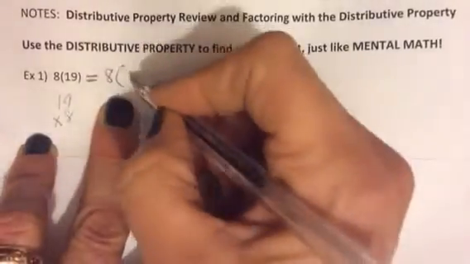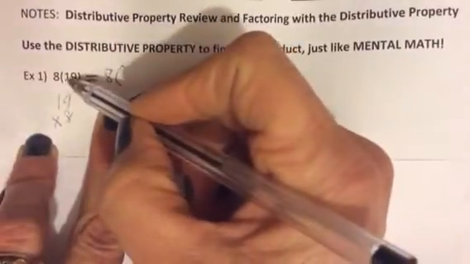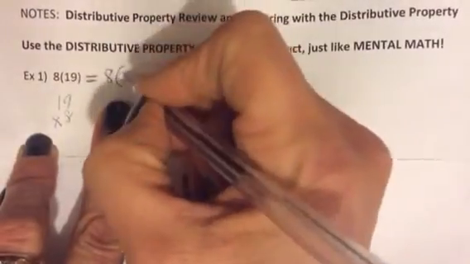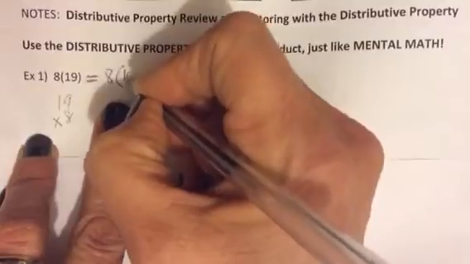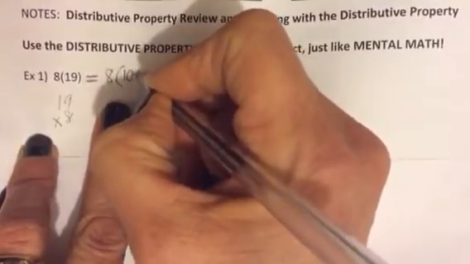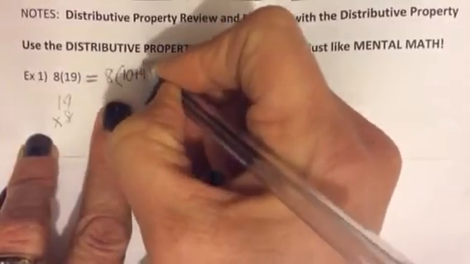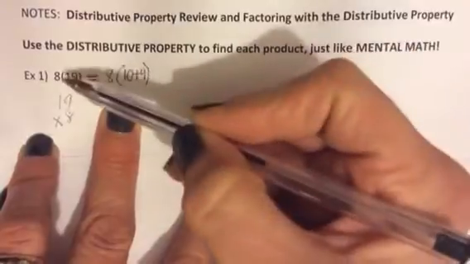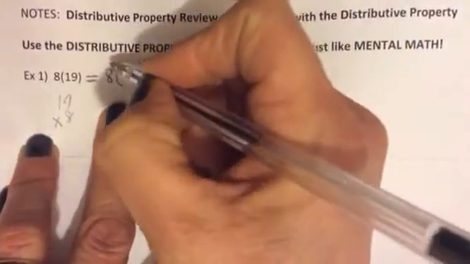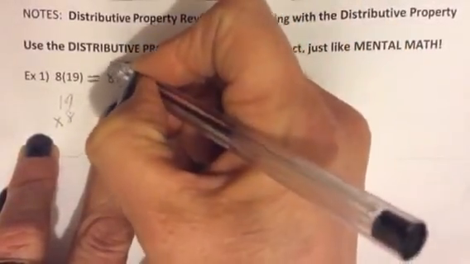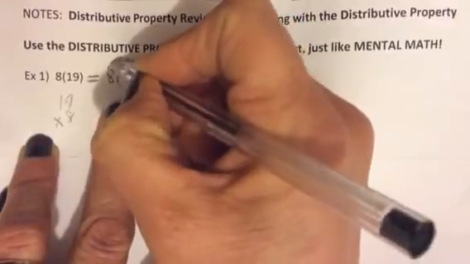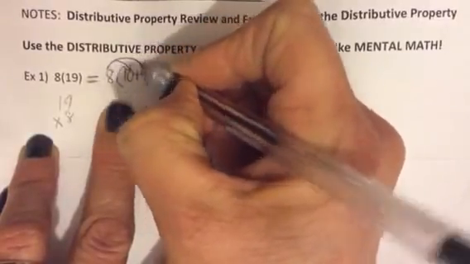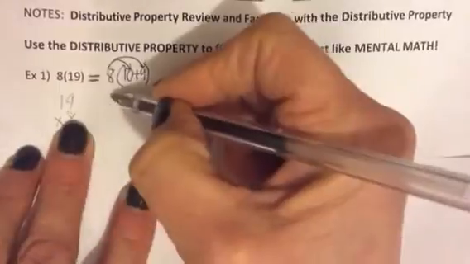And so what we did, we broke this down into place value and said, well, that 1 is in the tens place, so that's really 10 plus 9, just the expanded form that we learned probably back in about first or second grade. And so then we said, well, I'm going to distribute, I'm going to multiply this 8 times 10, and then I'm going to multiply the 8 times the 9, and I'm going to add them together. So let's do that much.